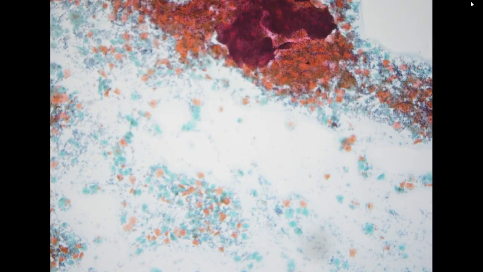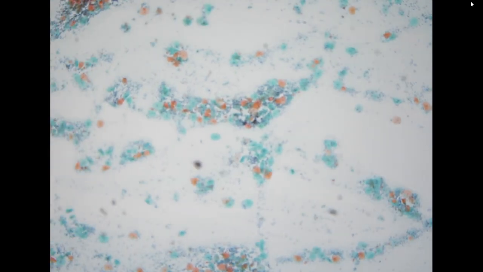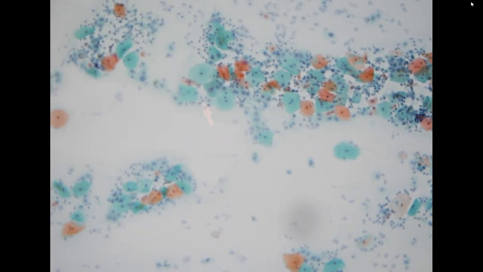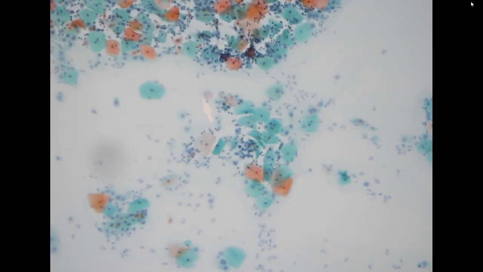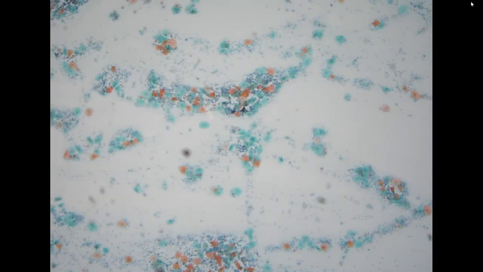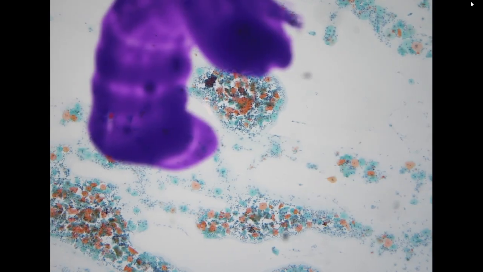So finally, there's a pap smear. The patient is a 39-year-old female. This is her first pap smear in our hospital. We can appreciate that we do have a lot of superficial cells, some intermediate cells, so the patient seems to be young. And the specimen, I would have to say, is not very easy for interpretation.